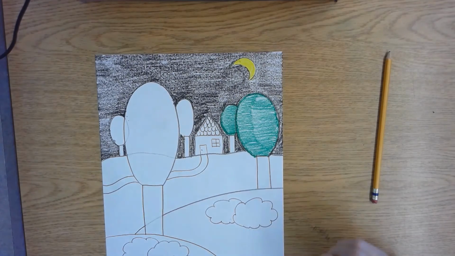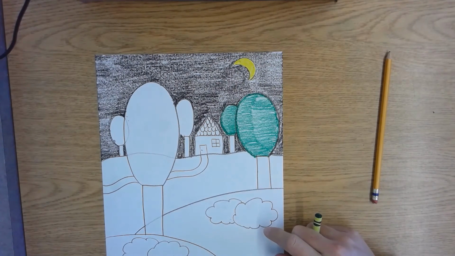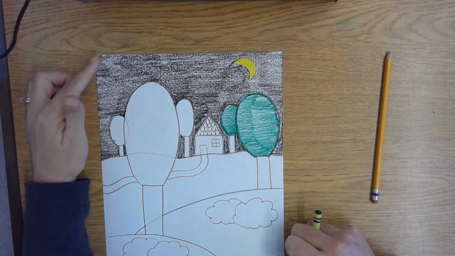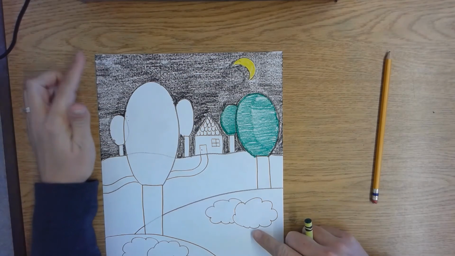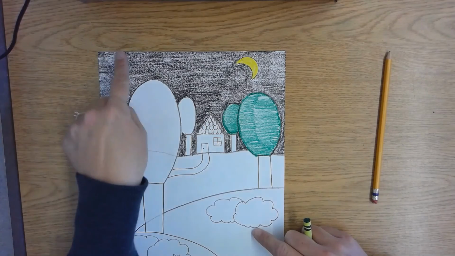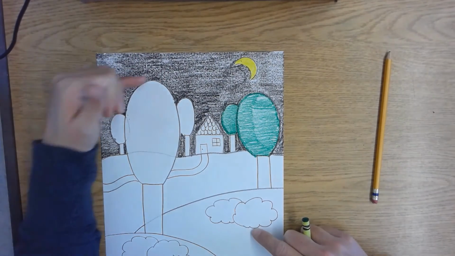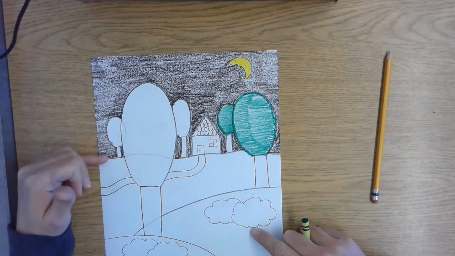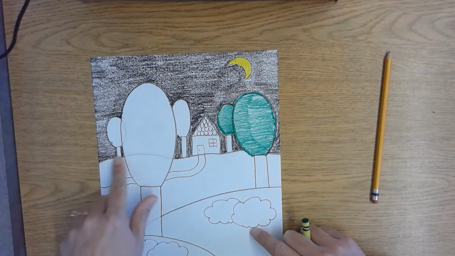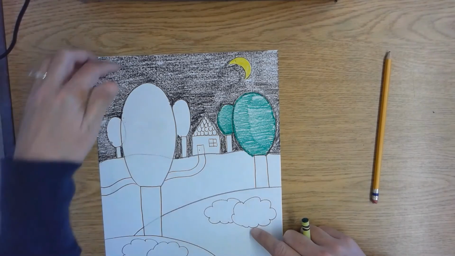All right, so I started coloring. I'm using crayon today, but I wanted to point out a couple things. So you can see I colored my sky black. You want to make sure when you color your sky, you don't just color up here, because the sky comes all the way down and it goes around your things and it stops at that horizon line. So that was that one wavy line we kind of drew here. So your sky should come all the way down.